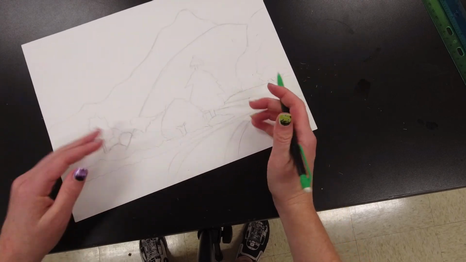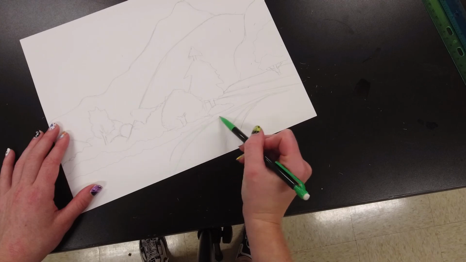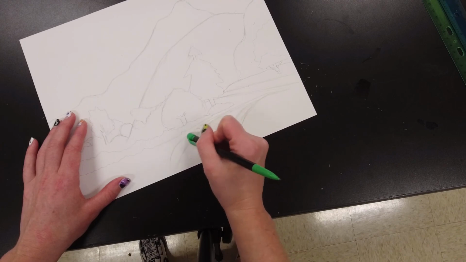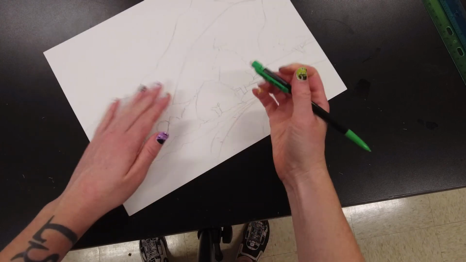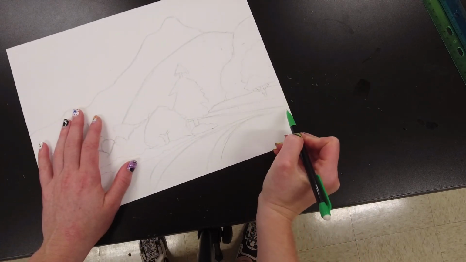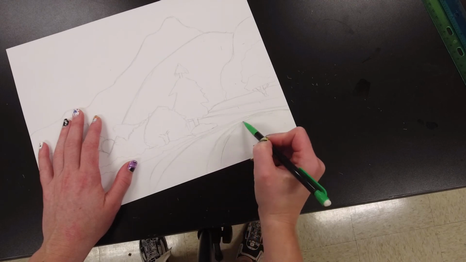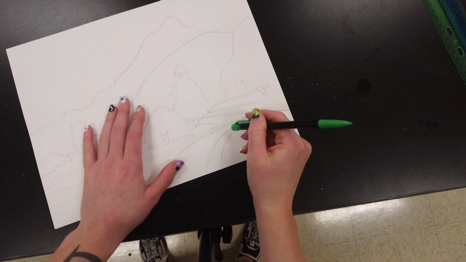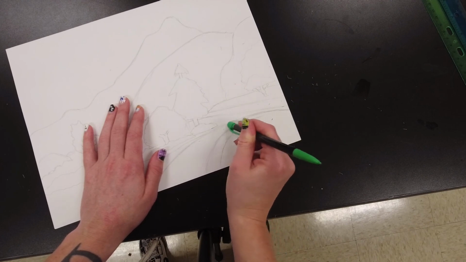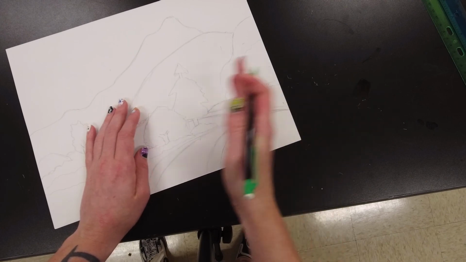And then I'm going to double check my path that I have in here. The path kind of goes off the page and then branches out. So kind of like that.